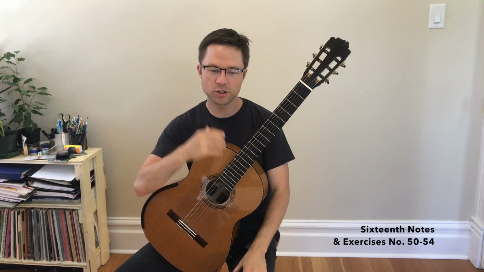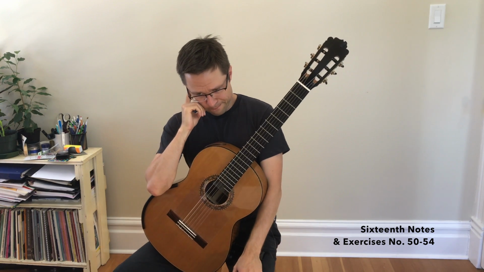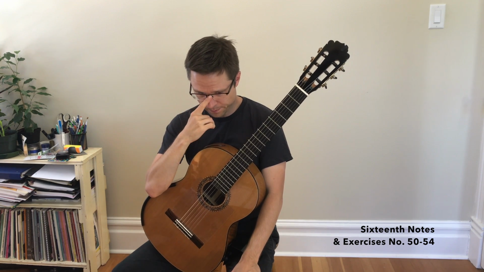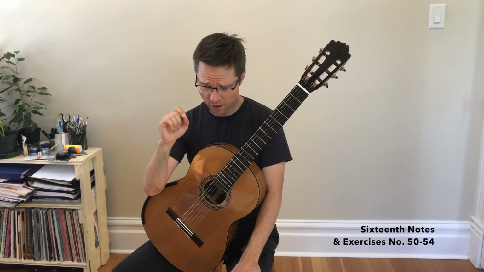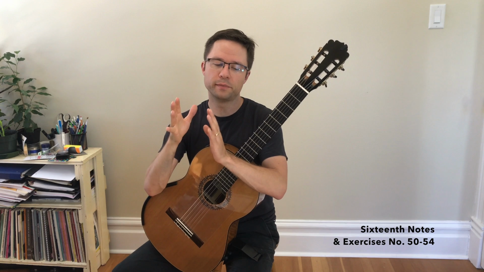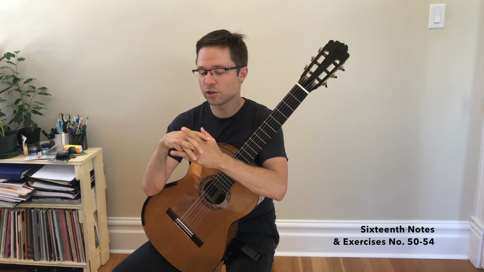So number 50 introduces 16th notes. Now 16th notes are 4 notes in the space of 1 quarter note. So when you're counting these ones, it's going to get a little bit more complicated because you have to deal with more notes within a single beat. But in this book, I don't break up the 16th notes too much.